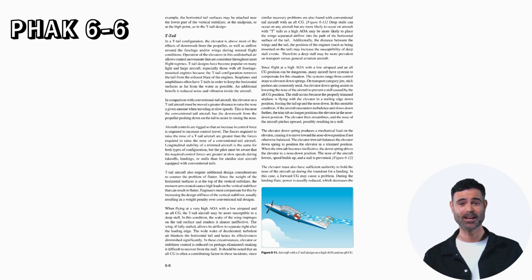It should be noted that an aft CG is often a contributing factor in these incidents, since similar recovery problems are also found with conventional tail aircraft with an aft CG. Deep stalls can occur on any aircraft, but are more likely to occur on aircraft with T-tails, as a high AOA may be more likely to place the wing's separated airflow into the path of the horizontal surface of the tail. Additionally, the distance between the wings and the tail, and the position of the engines, such as being mounted on the tail, may increase the susceptibility to deep stall events. Therefore, a deep stall may be more prevalent on transport versus general aviation aircraft.